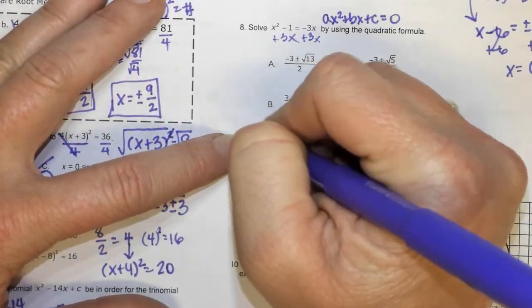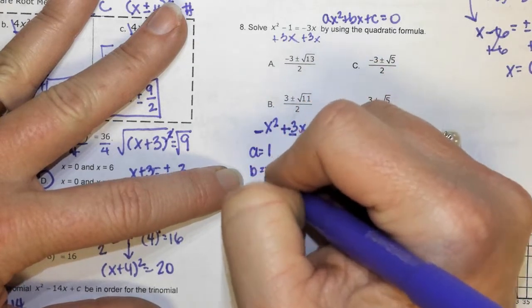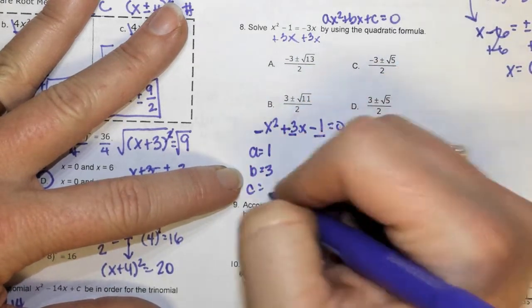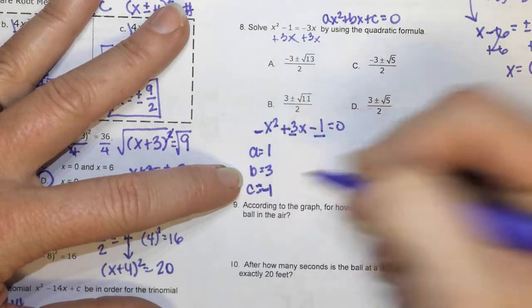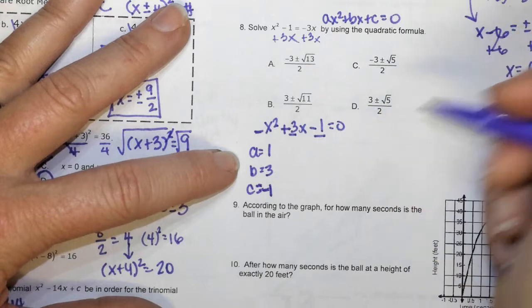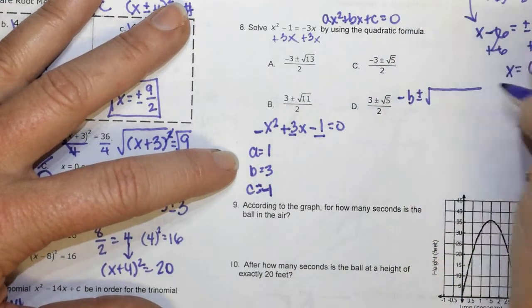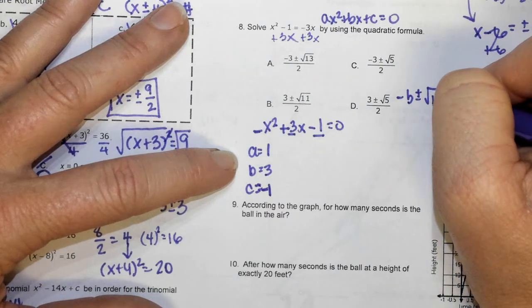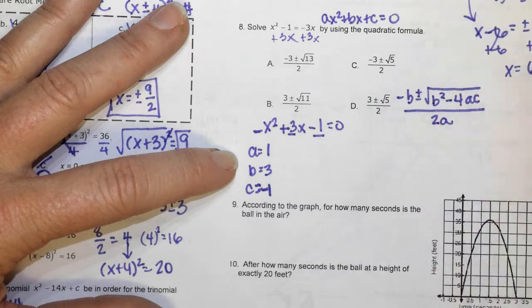Okay, so now I'm ready to list out my A, B, and C. So A equals 1, I'm getting that right here. B equals 3, and C equals negative 1. Okay, so now I'm going to take these values and plug them into my formula, which if you remember is negative B plus or minus the square root of B squared minus 4AC, all divided by 2A.